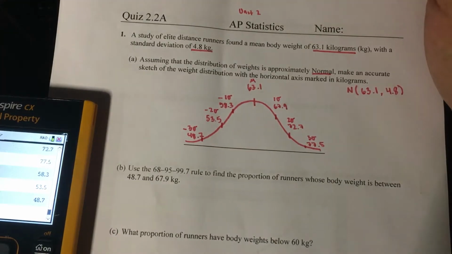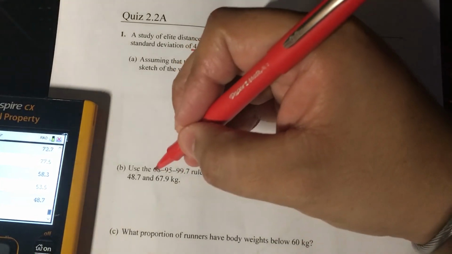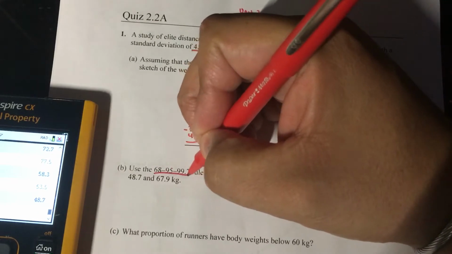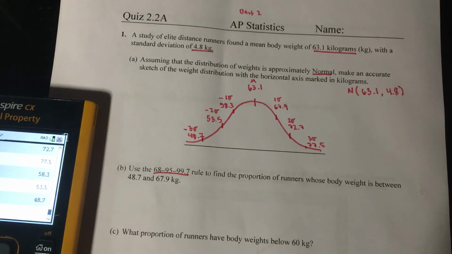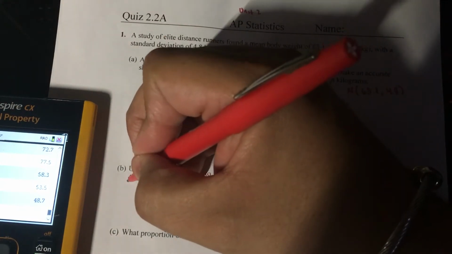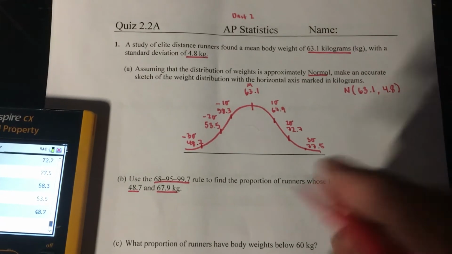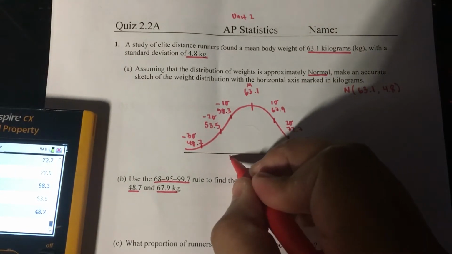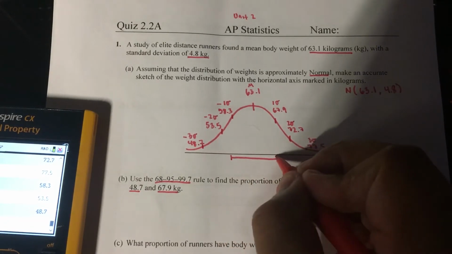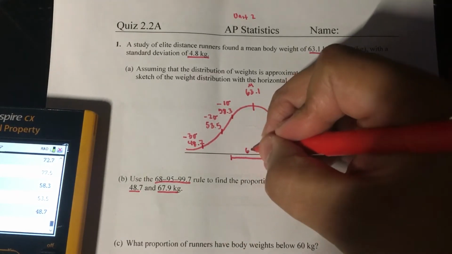Okay, so next problem, part B, says use the 68, 95, 99.7 rule to find the proportion of runners whose body weight is between 48.7 and 67.9. So what I'm looking at here, guys, remember, one standard deviation away, this area was the 68%.